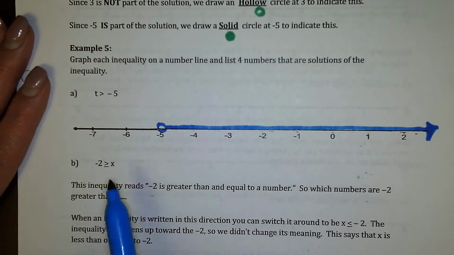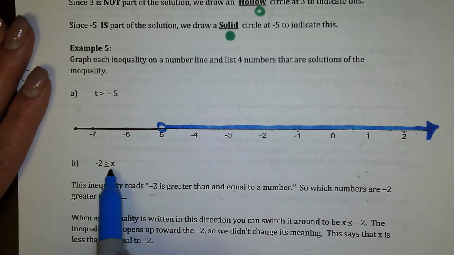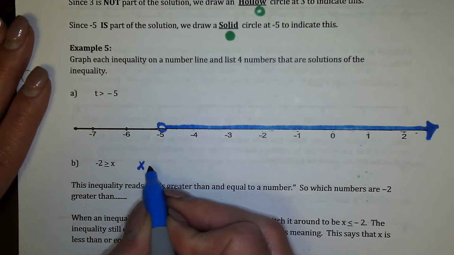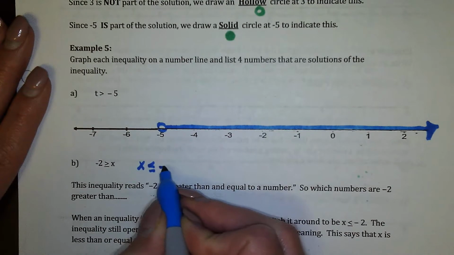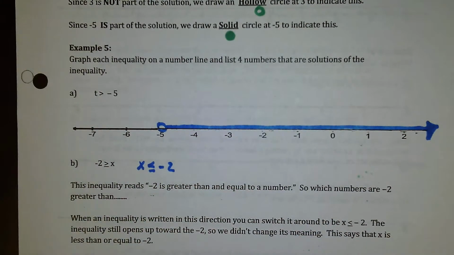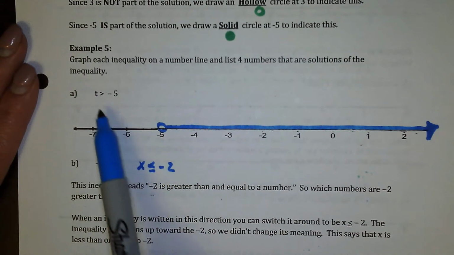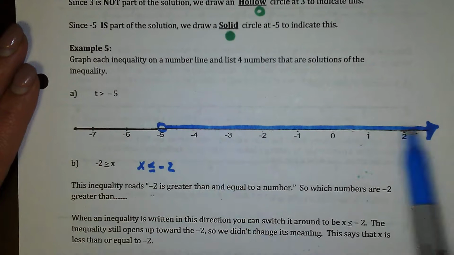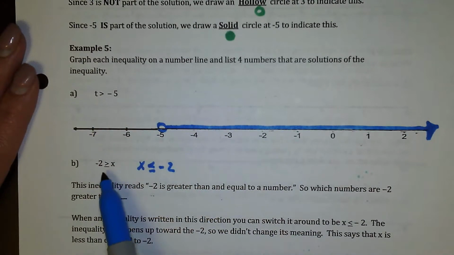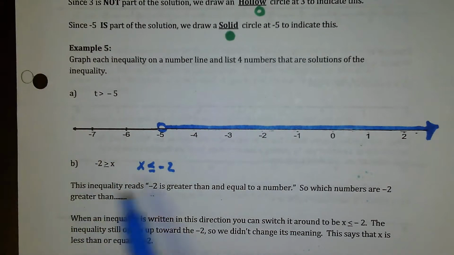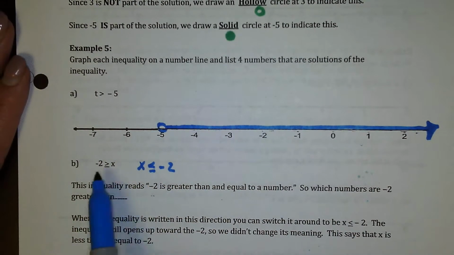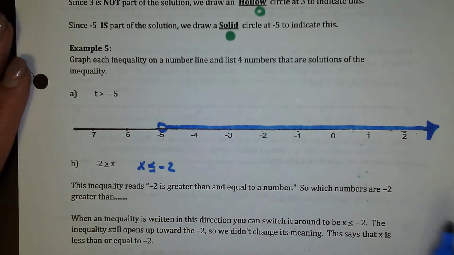Now notice in this one what's different is they've put the x on the right side. This is like saying x is less than or equal to negative 2. They've switched that around. Previously we always went in the direction of the arrow because we started with the variable. In this case, we're not starting with the variable, so it's going to go in the opposite direction, like this. If it makes it easier for you to flip that around, go for it.